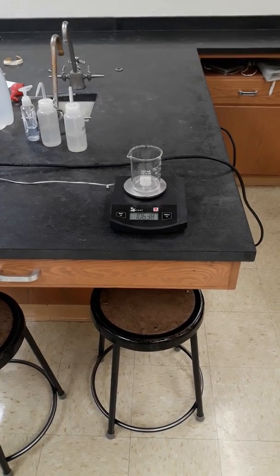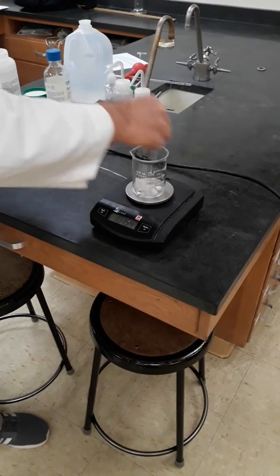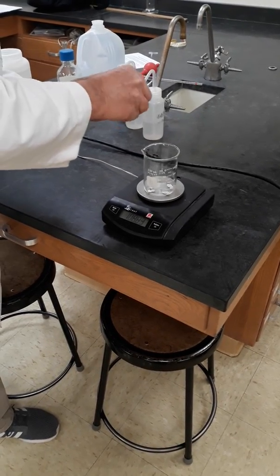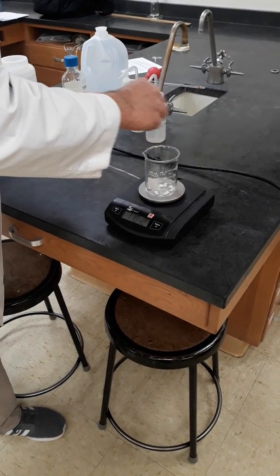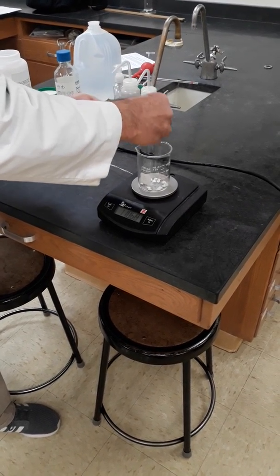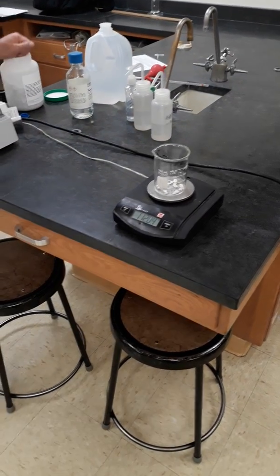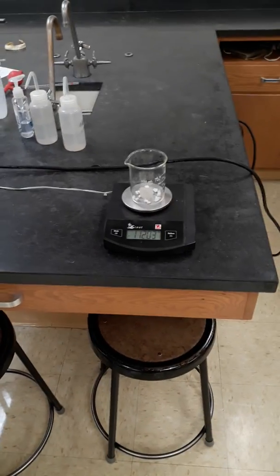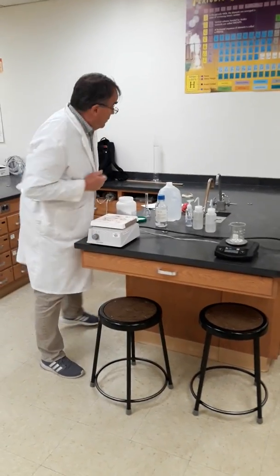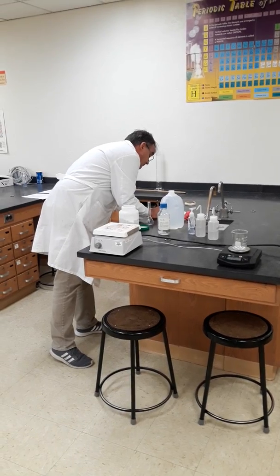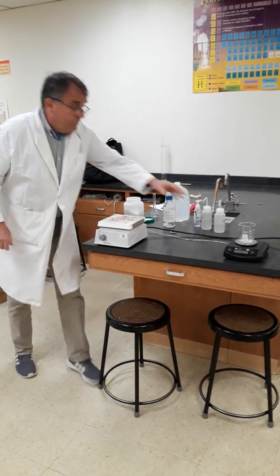Then it says to add 15 large marble chips to the beaker. 2, 4, 6, 7, 8, 9, 10, 12, 14. The number's not that important, and it says large marble chips because you don't want to dissolve away all the marble. 112.03. Okay, so that's the initial data.